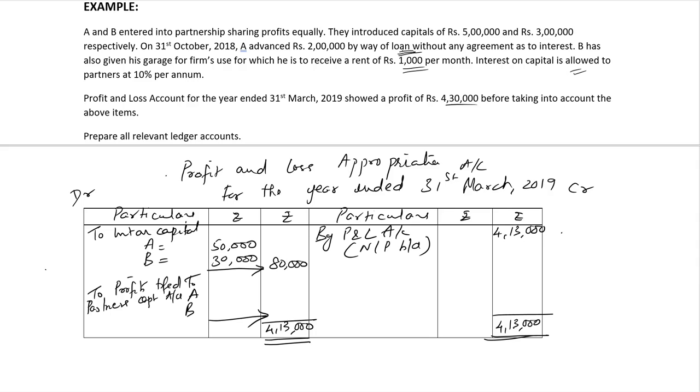The difference is 4,13,000 minus 80,000, which is 3,33,000. The profit sharing ratio is given in the sum that it's equal, so we have to divide it by 2.